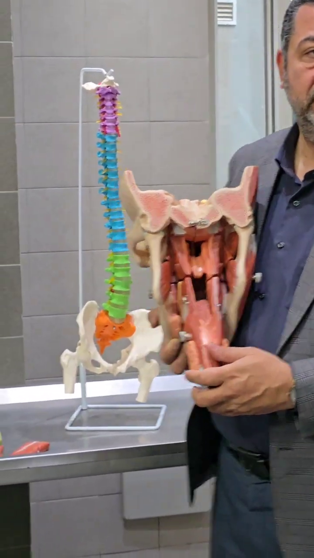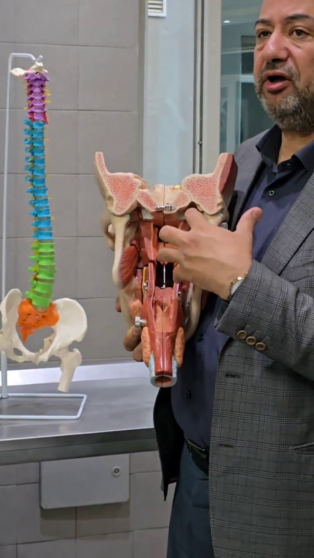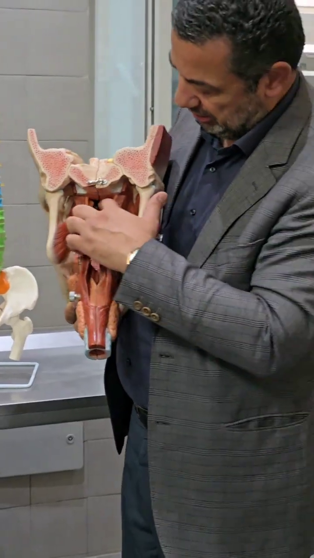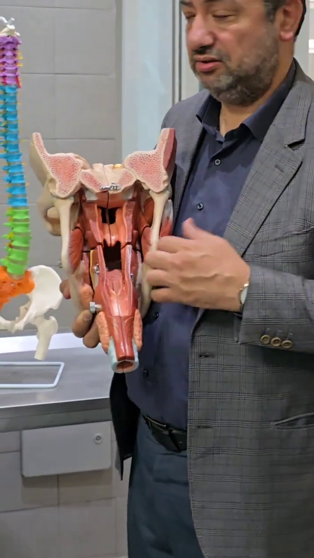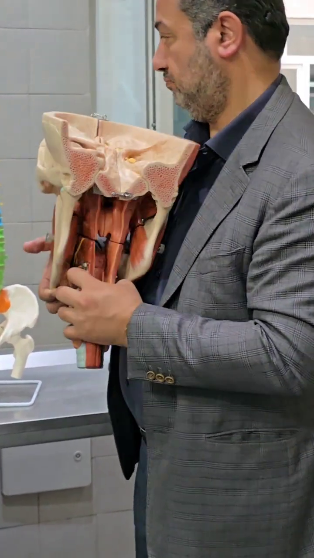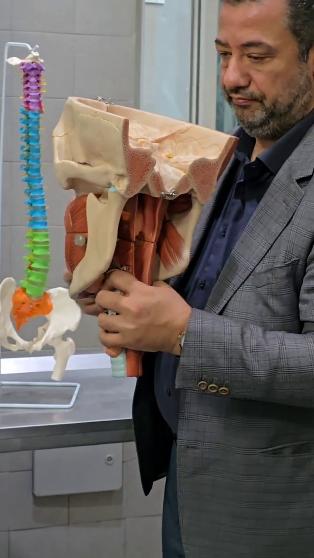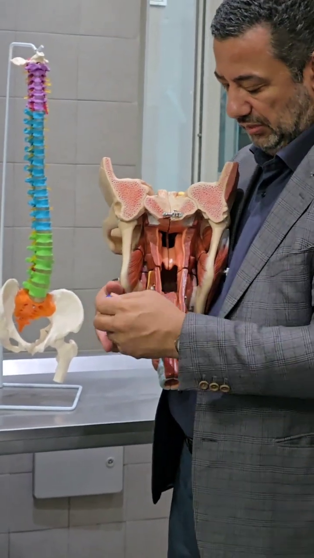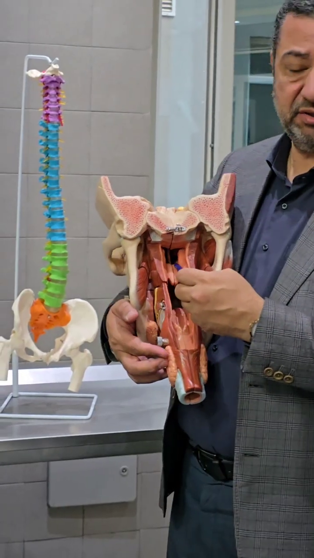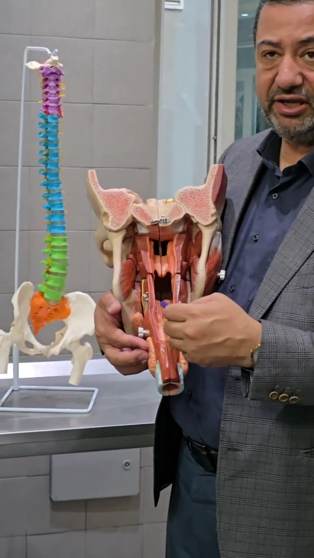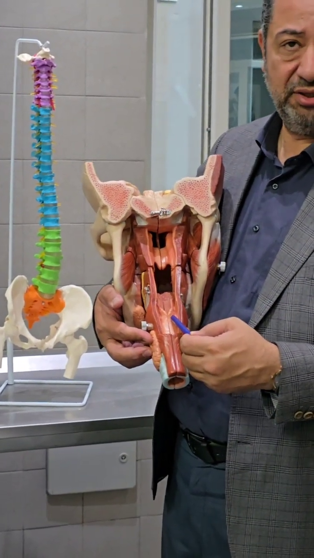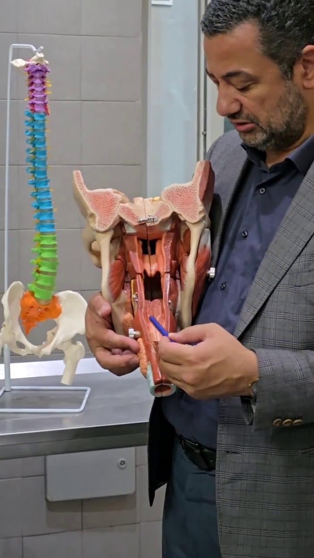you see the anterior aspect of the pharynx. Here is the nasopharynx. Here is the oropharynx, and here is the laryngopharynx.